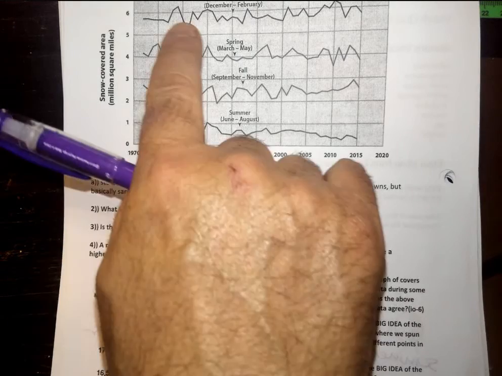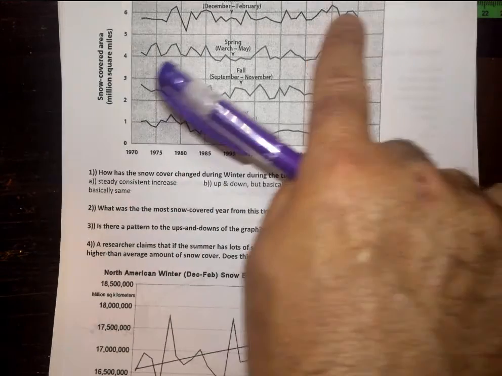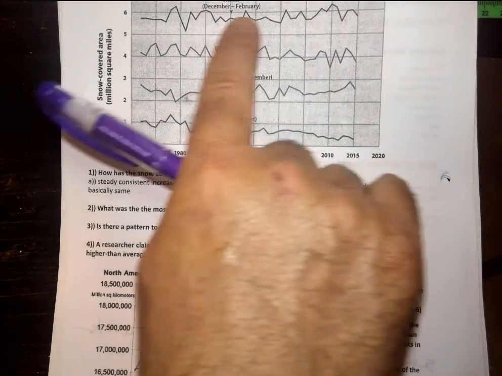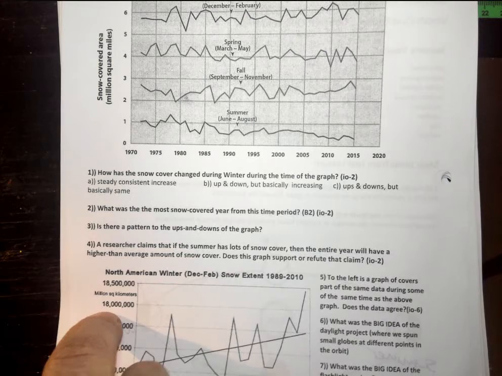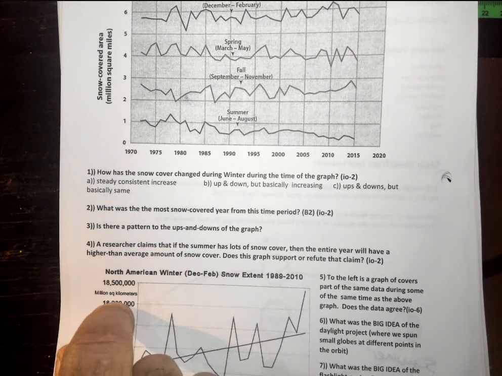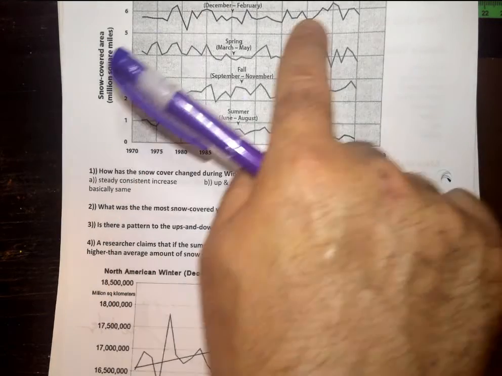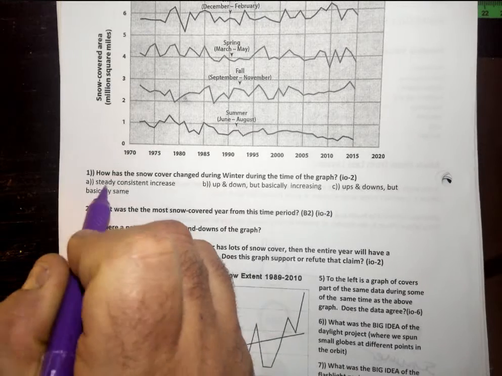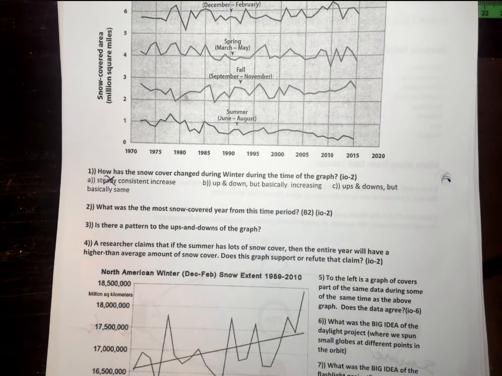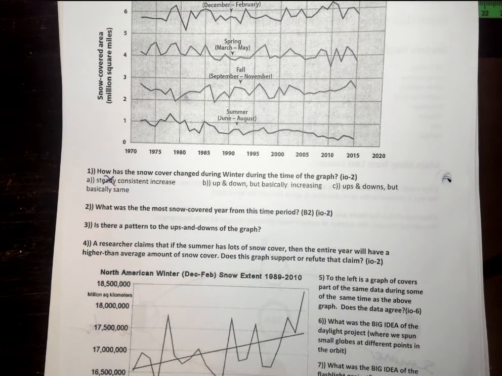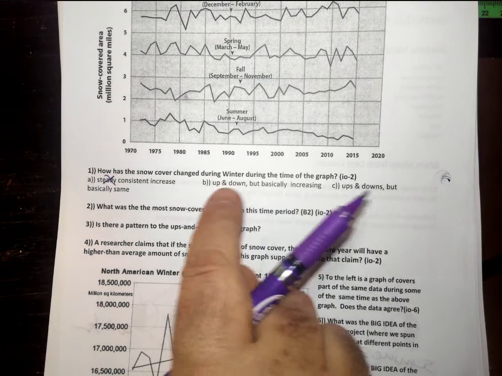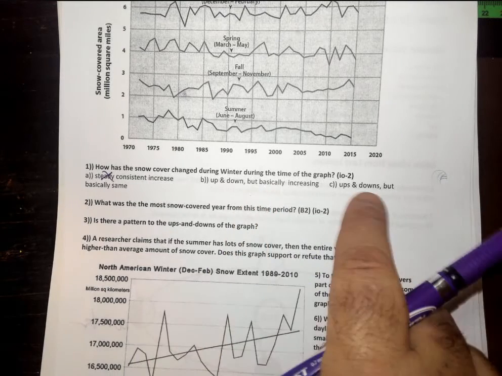We're looking at the top graph here, the top line on this graph. It is up and down, up and down, up and down, and so I'm not going to call it steady. Here, up and down but basically increasing, up and down but basically the same.